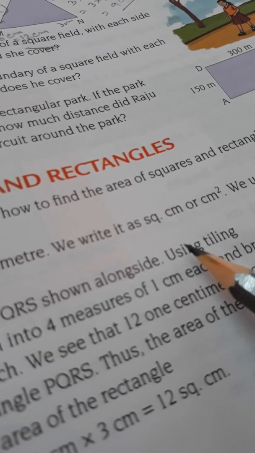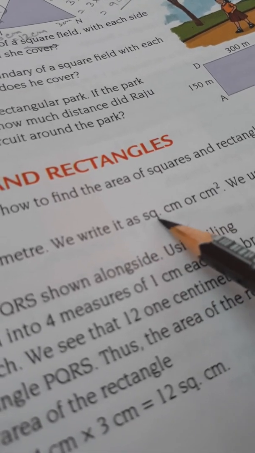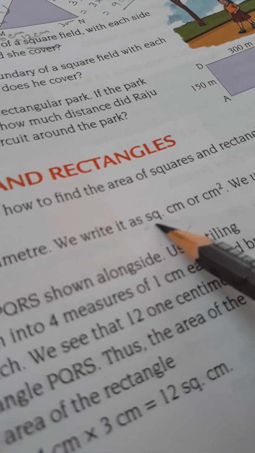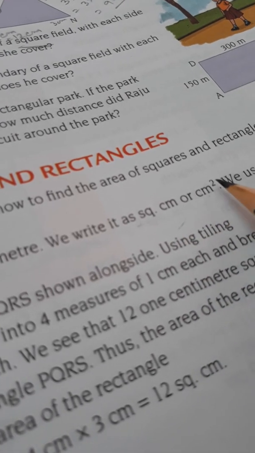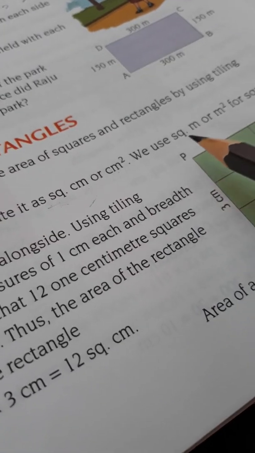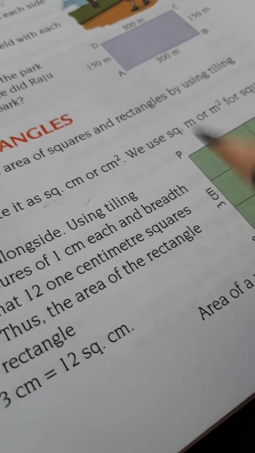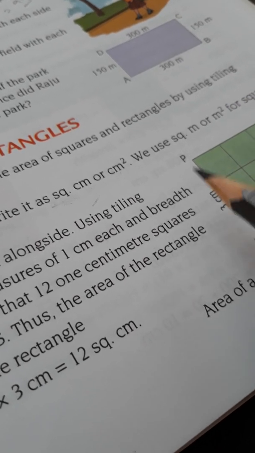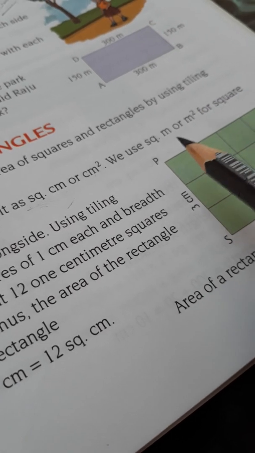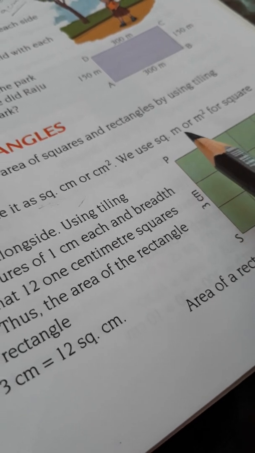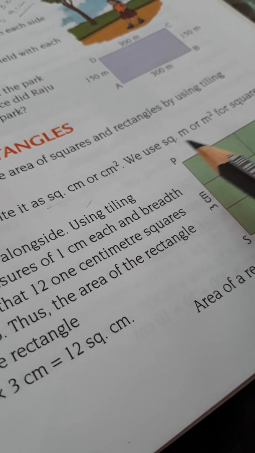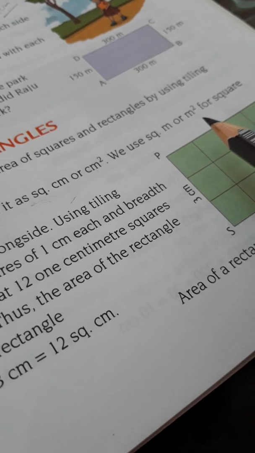We write it as square centimeter or centimeter square. We use square meter or meter square when the length and breadth are both given in meter.